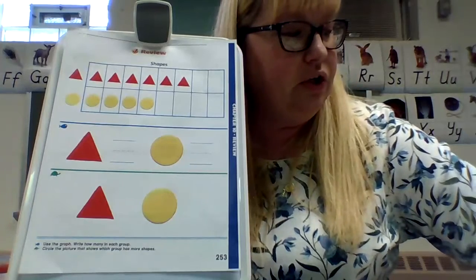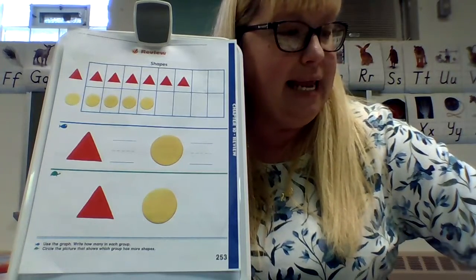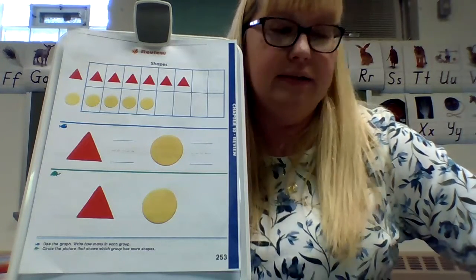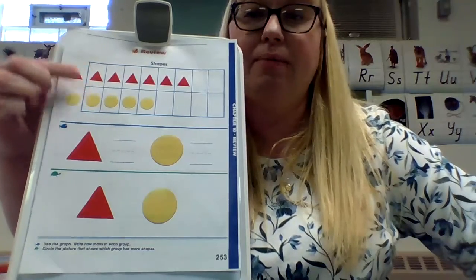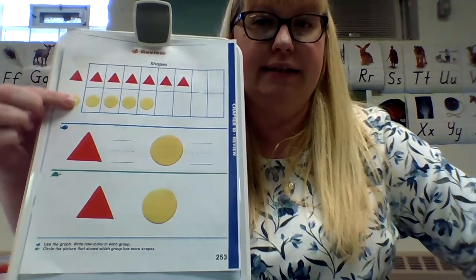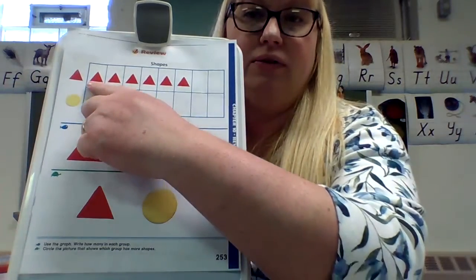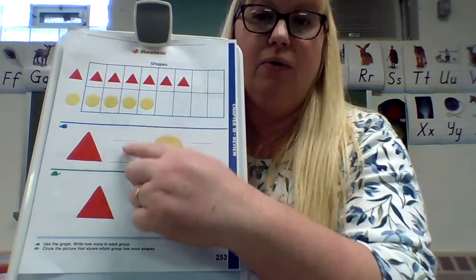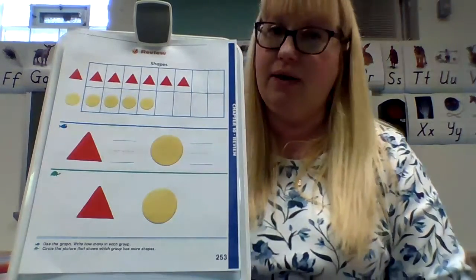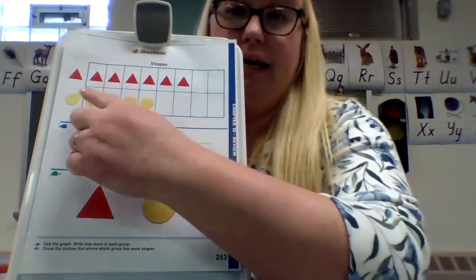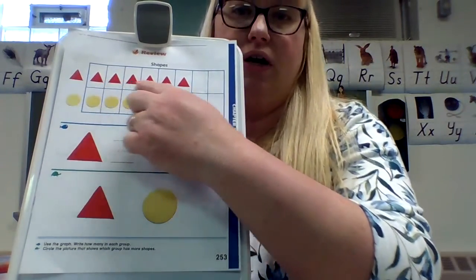listen to my directions. Use the graph, write how many in each group. So let's use this graph. Remember, you do not count these on the side here. Count how many triangles, starting with the ones in the boxes here. Write your answers. This is a test, so I'm not writing numbers down. So count your triangles, starting with the ones in the box.